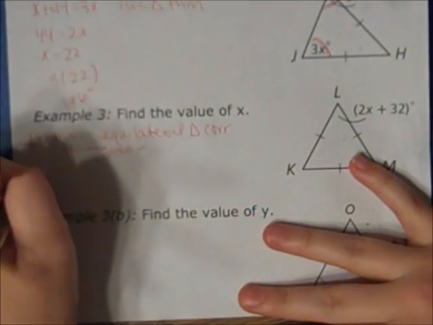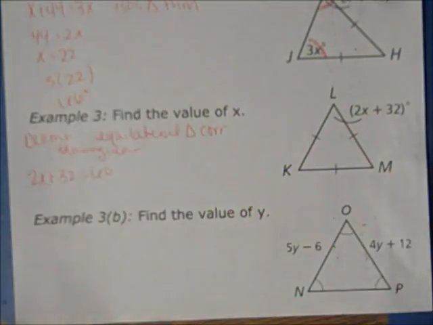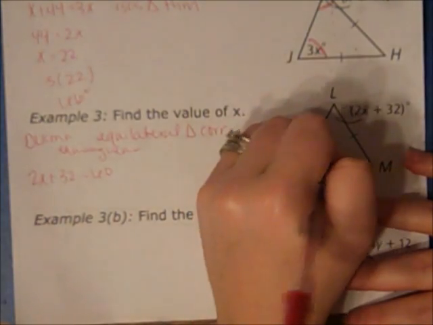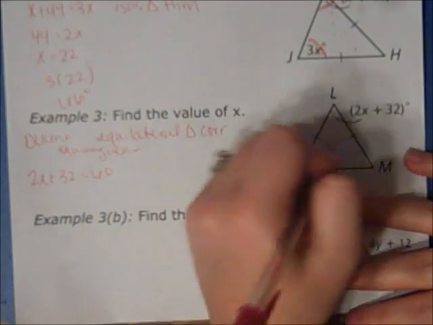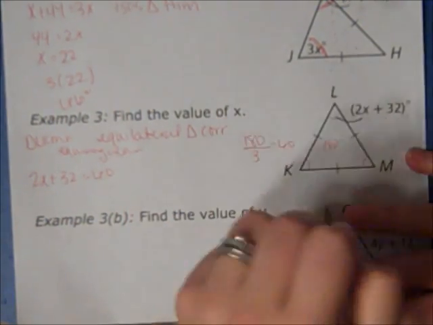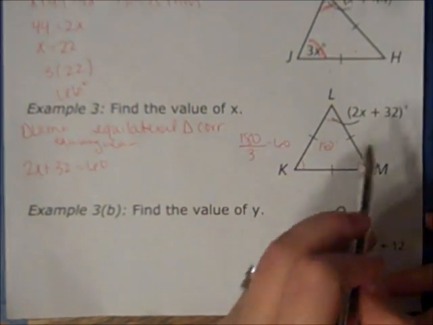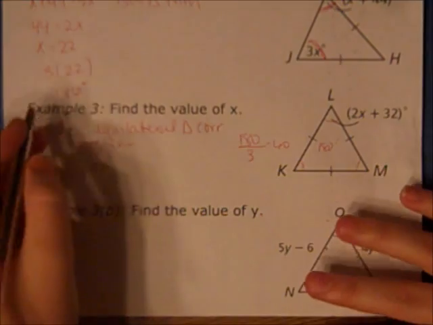So, I know that 2x plus 32 is equal to 60. And if you wanted to go on to explain that, the reason would be the triangle sum theorem. If all three angles have to equal 180 together, and they're all the same, then when I divide 180 by 3, each of these individual angles has to be 60. That's the only way they can be the same and add up to 180, which is the two things they have to be. Okay, so then I could subtract that 32.